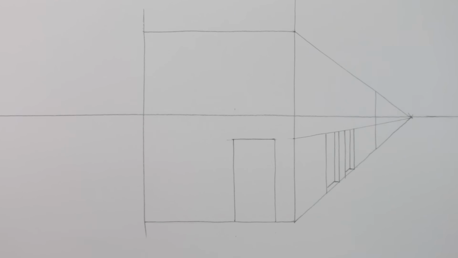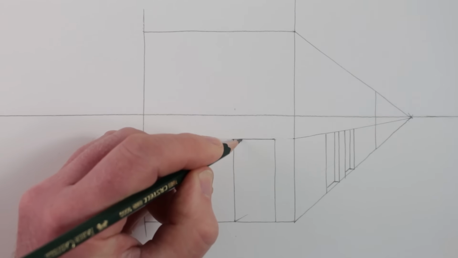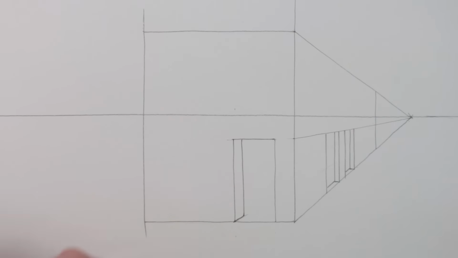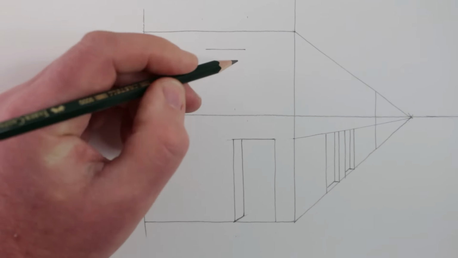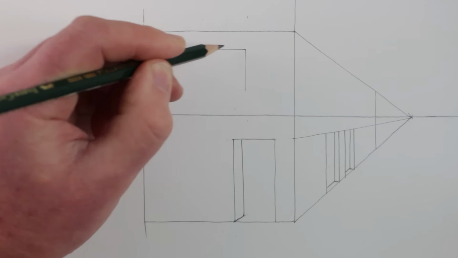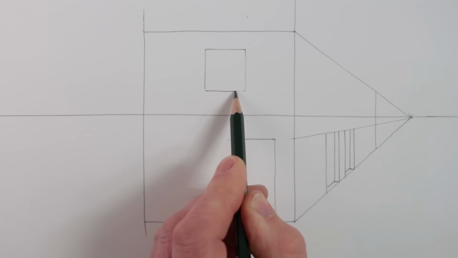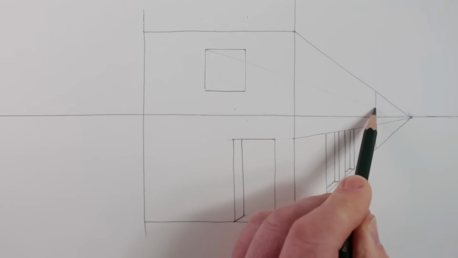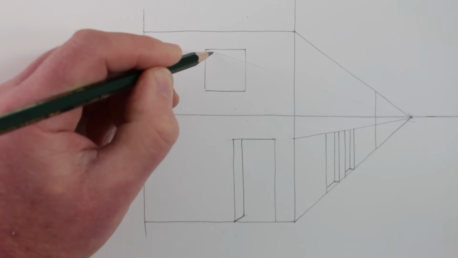We can add a thickness to the doorway. To find the thickness of a doorway, use a diagonal line going to the vanishing point. Next, we can draw a square window towards the top of this wall, in the centre I think. Again, we can show the thickness of the wall by drawing a diagonal line from the corner of the window towards the vanishing point. I'll try to keep the thickness of the wall similar to the thickness of the doorway that we drew earlier on.